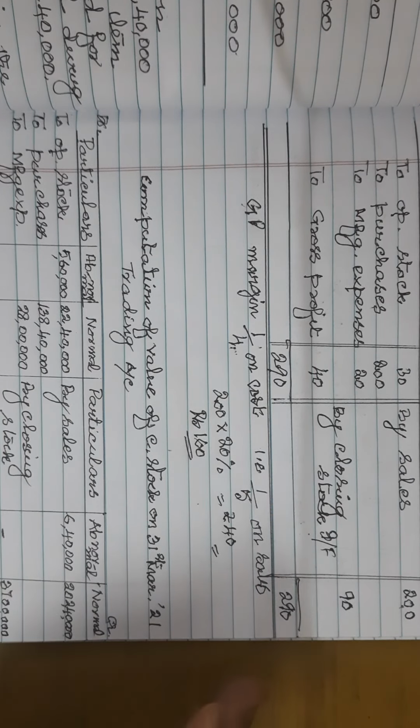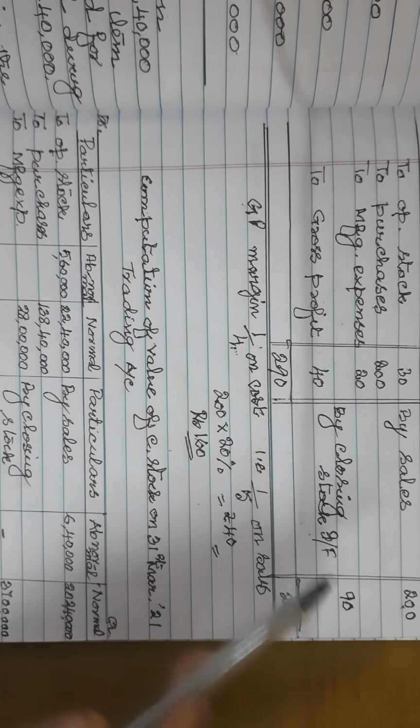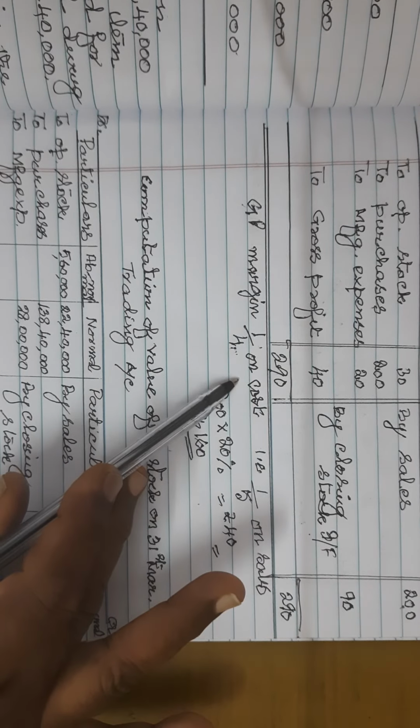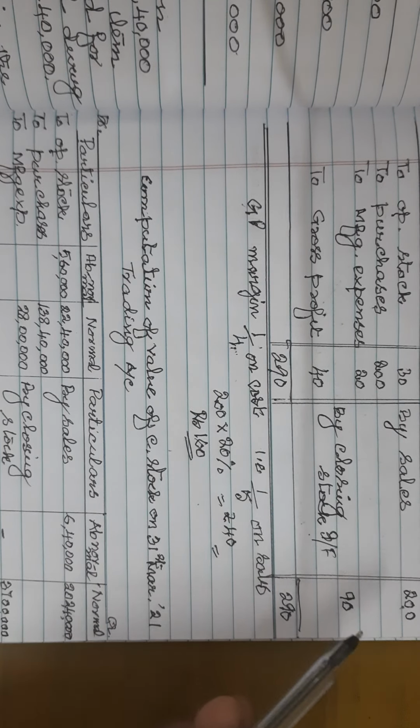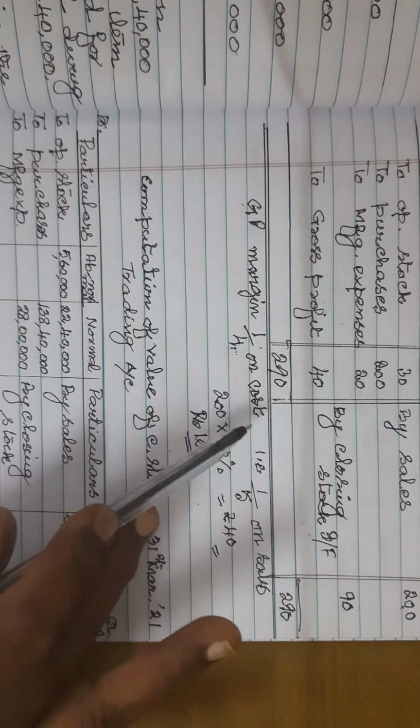They have not sold all the items at this percentage. There was one item which was sold in a different manner and that one item cost is also different.